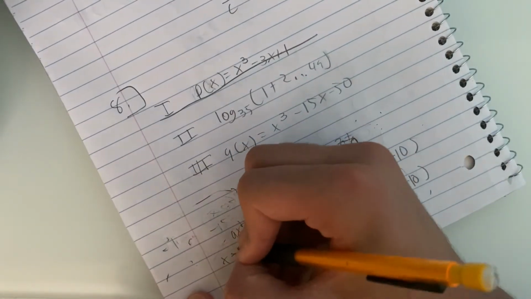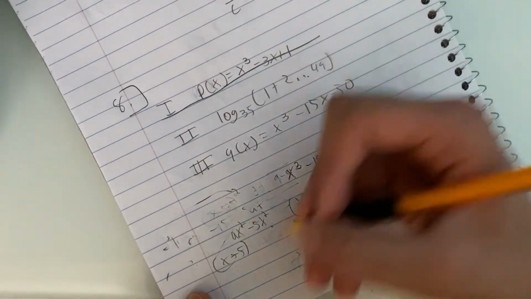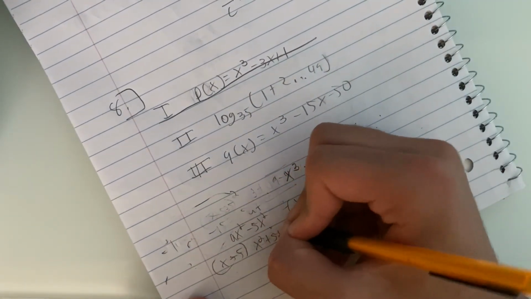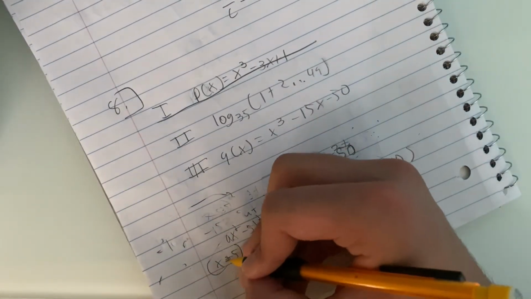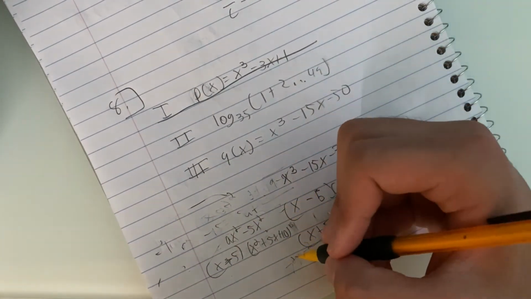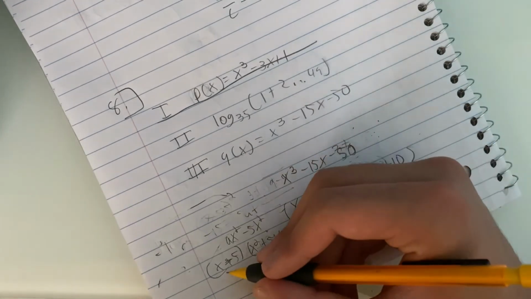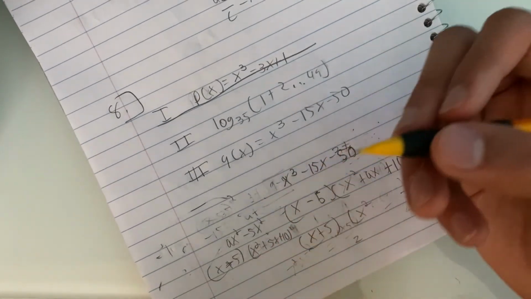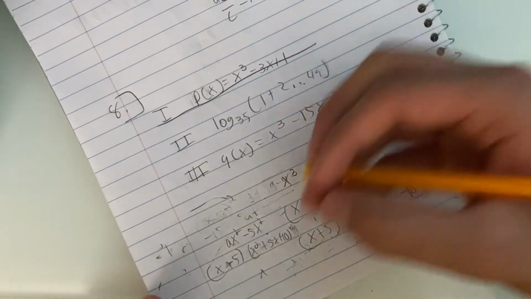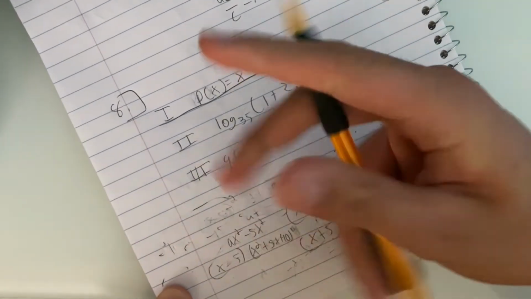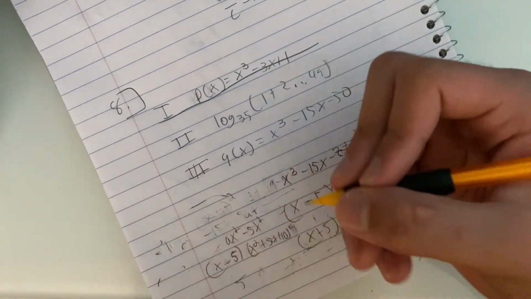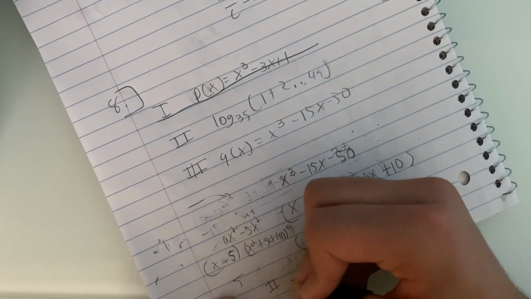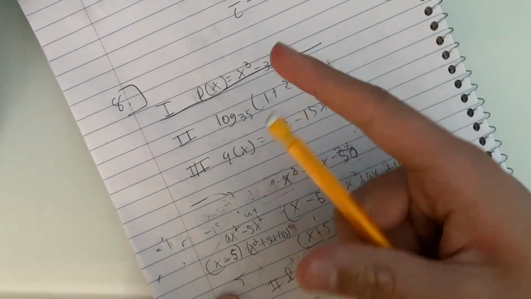x minus 5 times x squared plus 5x plus 10. And we can see that that actually does work out, and we have a potential solution for this equation. And since there's only one positive root, this should be a negative sign, so that means that 5 is another positive root, so that means the only answer could be 2 and 3. 2 and 3.